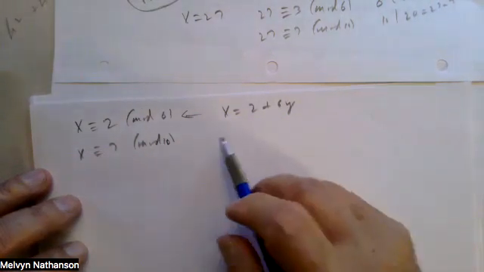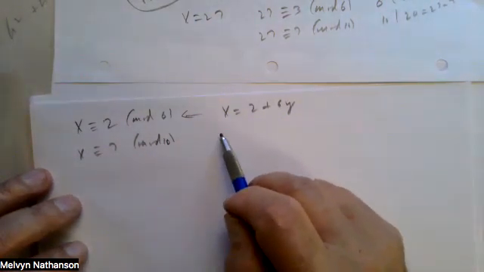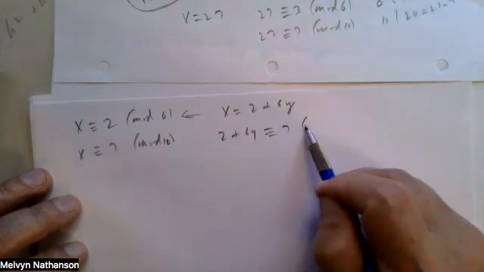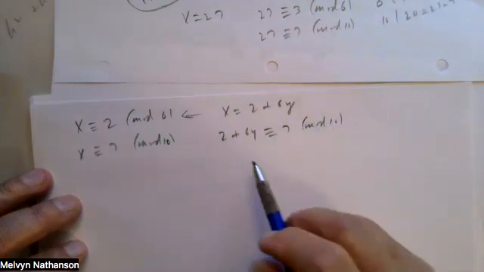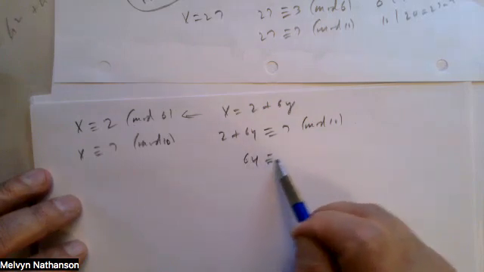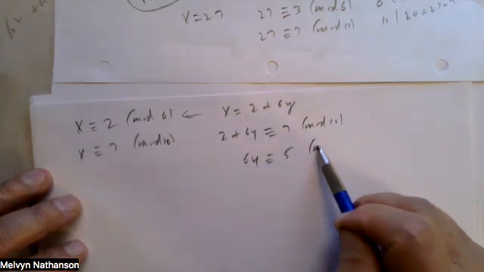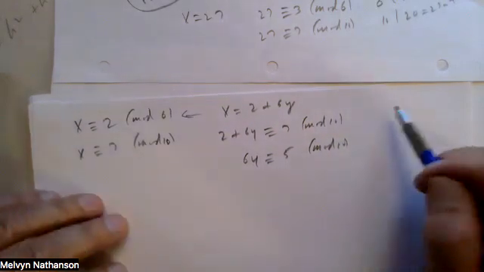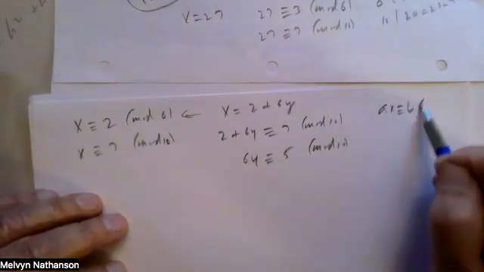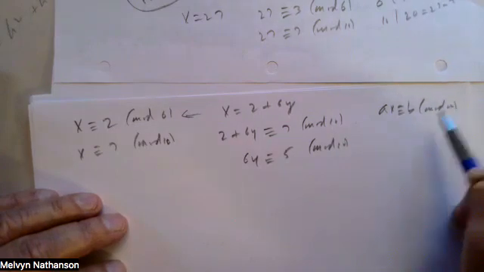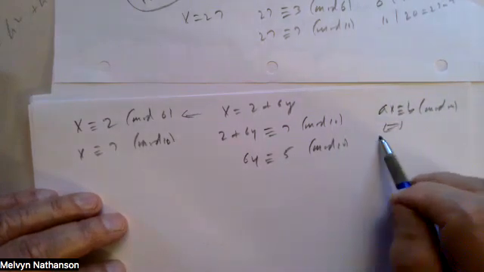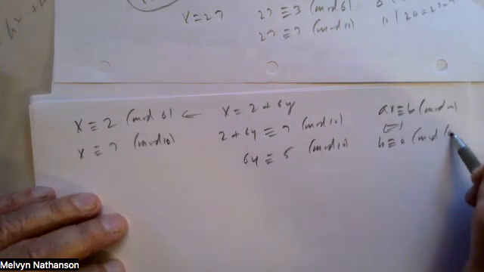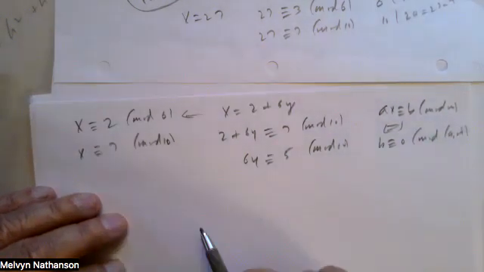So if I plug that into the second congruence, that means 2 plus 6y has to be congruent to 7 mod 10, which means 6y is congruent to 5 mod 10. And this has a solution? Remember, ax congruent to b mod m is solvable if and only if b is congruent to 0 modulo the greatest common divisor of a and m.